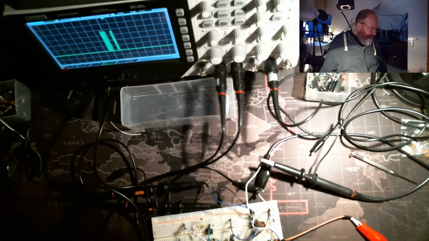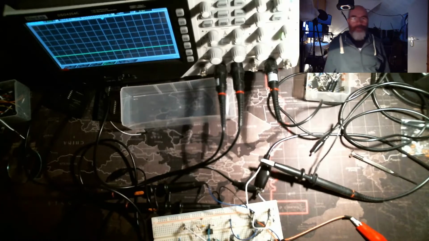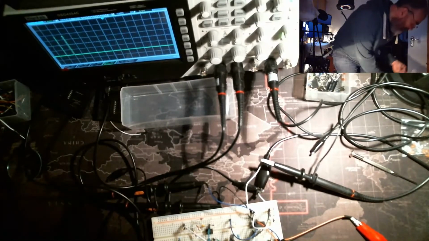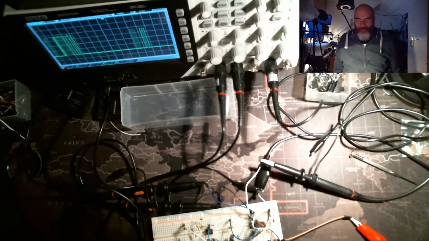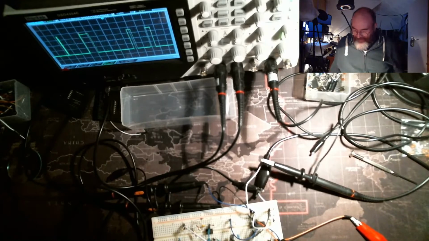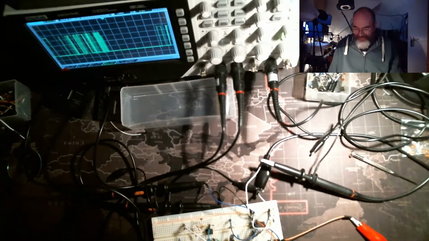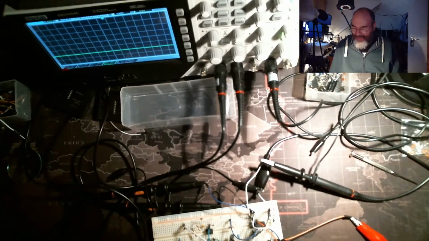Well, there you go. That was good fun. The first proper test of my oscilloscope. So, right, that's another project started. Very happy with that. I think to make this, notice how it's not even changing to my voice.